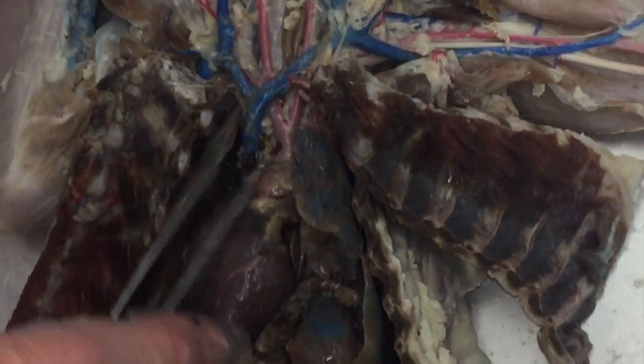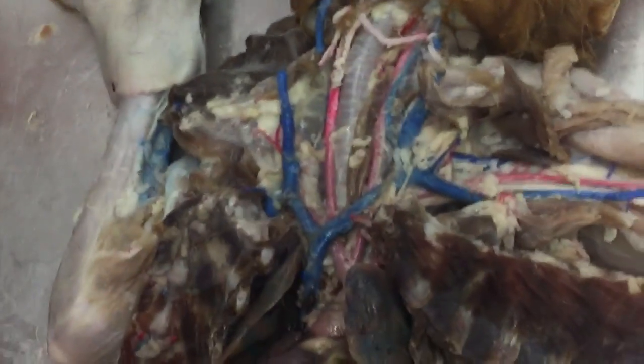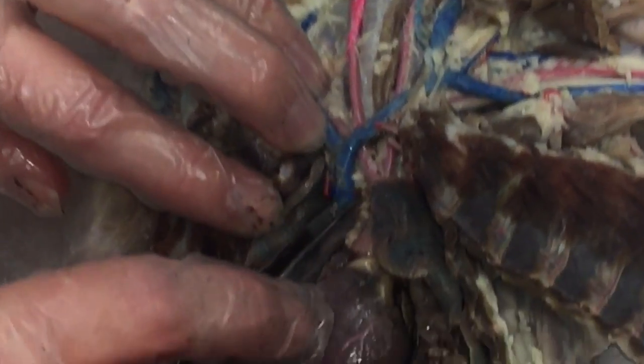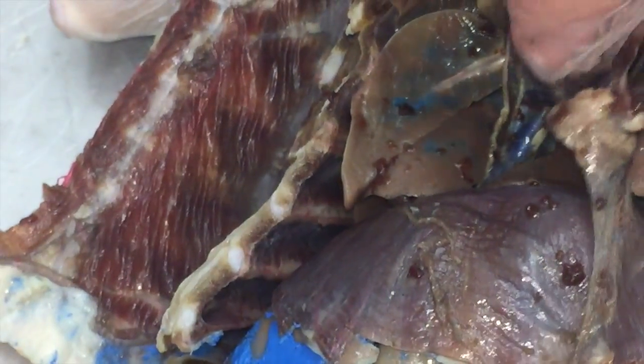Now veins are going to be in blue. Remember, the only time you see red veins is in the pulmonary veins, but everywhere else in the body, the veins are going to be blue and the arteries will be red. So off the heart, you have 2 major veins. You have the superior vena cava, this big huge tube above the heart, and then if we lift the heart up and look underneath it, you have a big blue one down here that's going to be the inferior vena cava that goes down the rest of the body.